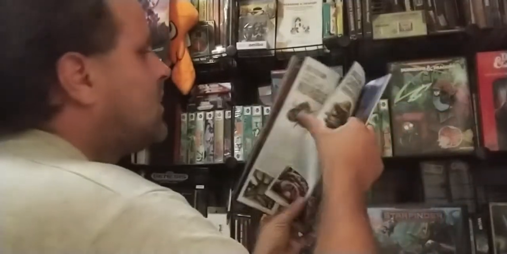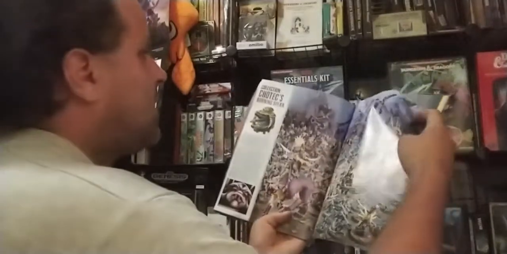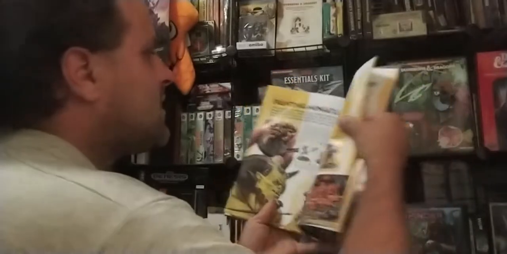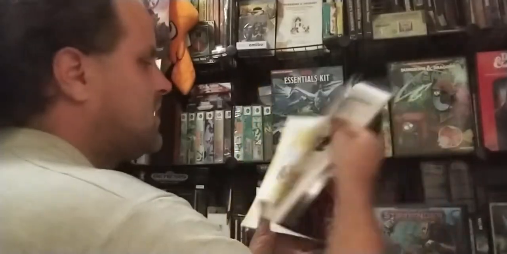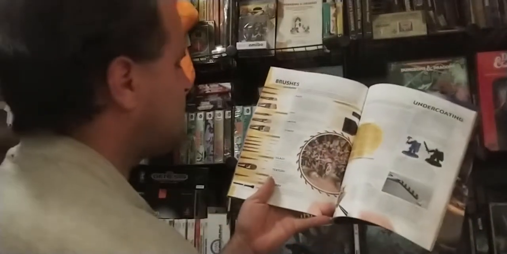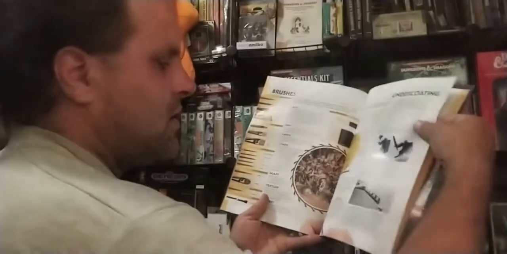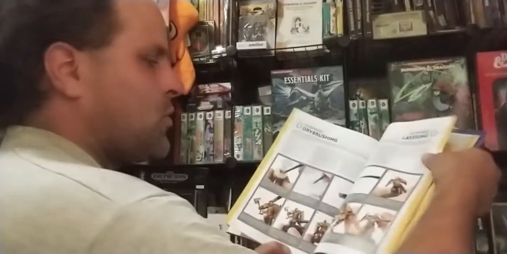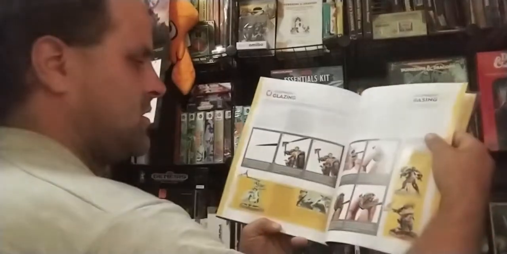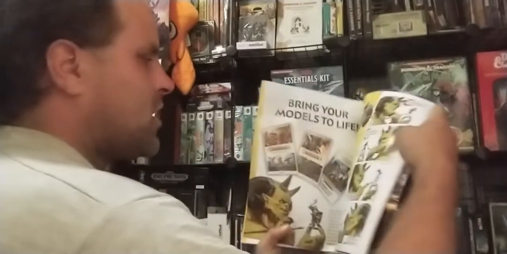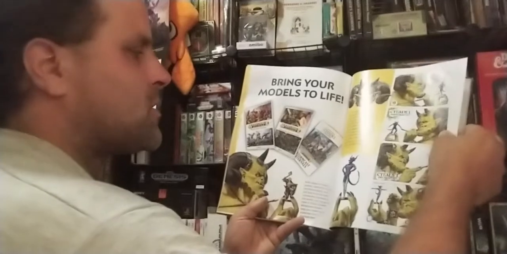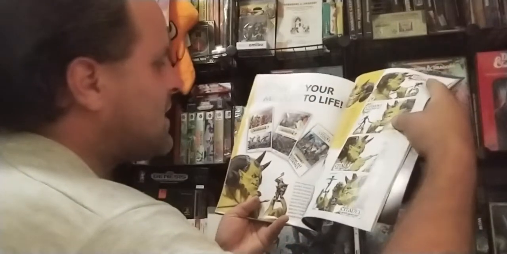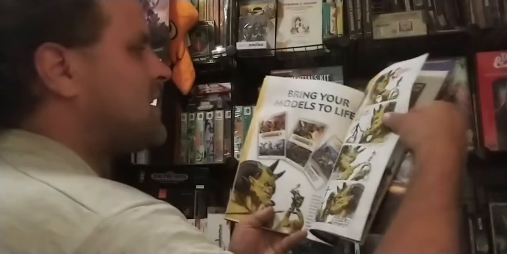You got a section on Nurgle, Slann, Fire Slayers. You got a section on painting, which is actually quite nice. Got really good tips on brushes here, and quick undercoating tips. They do a really good job of walking you through the process of painting your miniatures or your models. A good chunk of this book is actually dedicated right to painting your models properly and assembling them. You got a painting guide here, the Everchosen painting guide, and Stormcast Eternals painting guide.